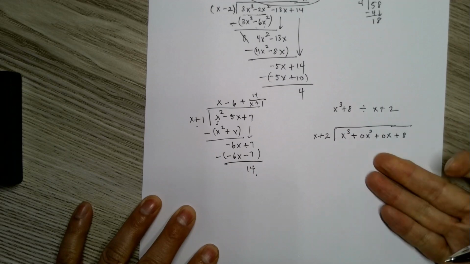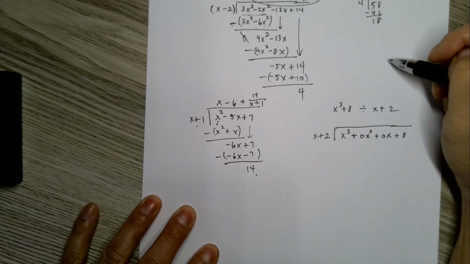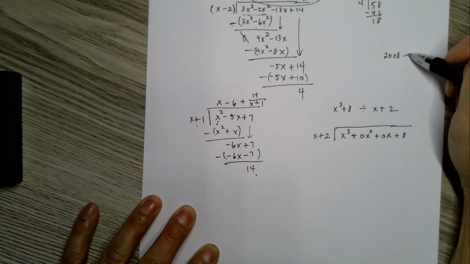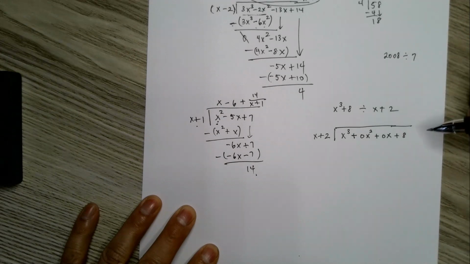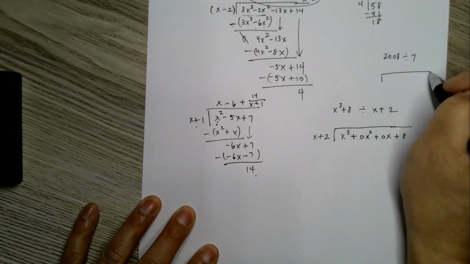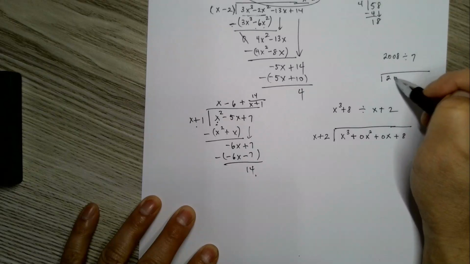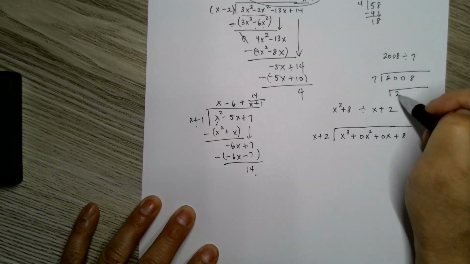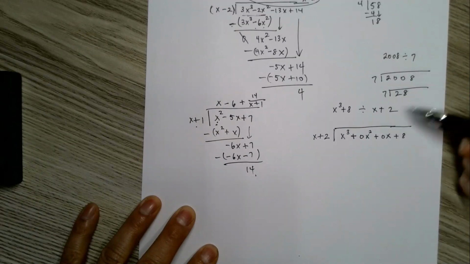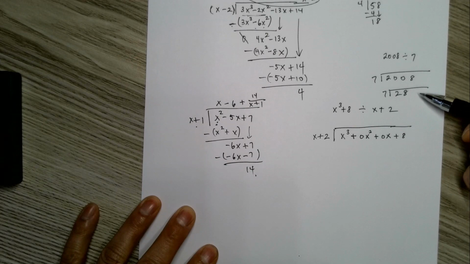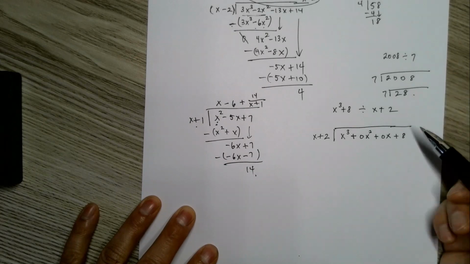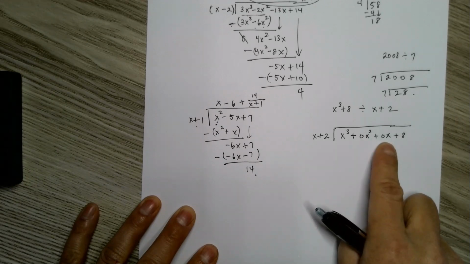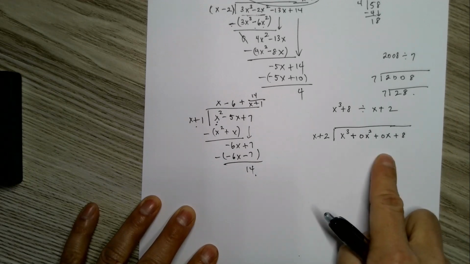Now why do I do that? Well, let's say you were doing 2008 divided by 7. You're going to write 2008 divided by 7 here. You will not write 28 divided by 7 because that's a totally different problem. Now, that's not to say that if I didn't write the 0x squared and the 0x, that I would have a totally different problem. I actually wouldn't.